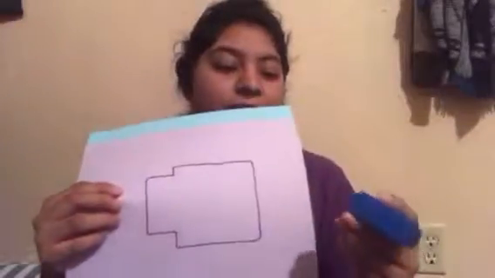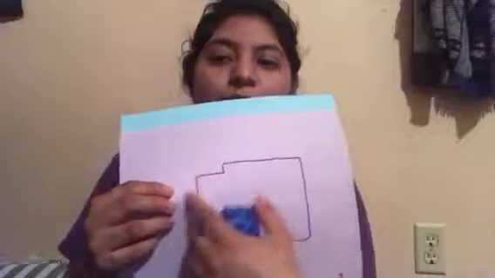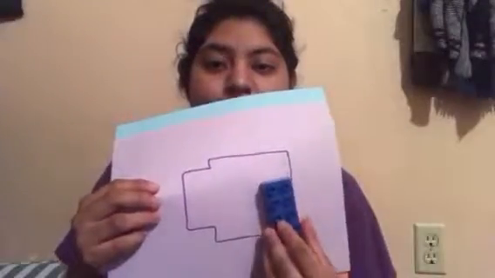Anyway, with these, after each child gets one of the figures, they will have to fill in the whole space using these blocks.